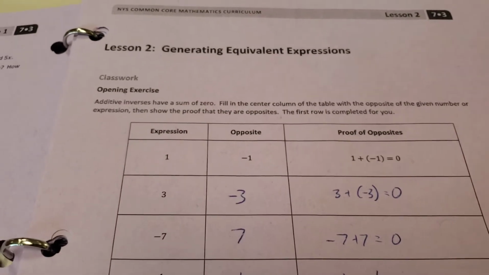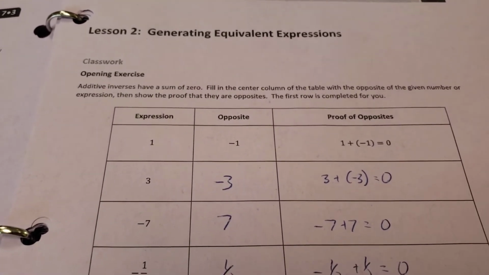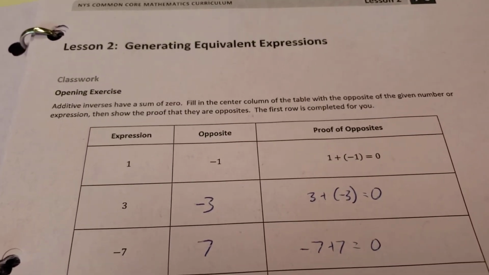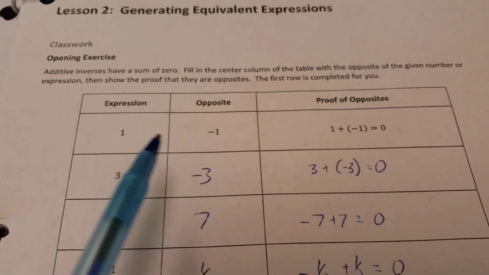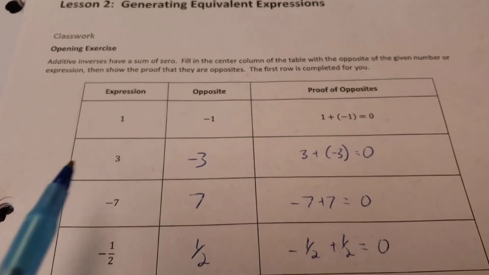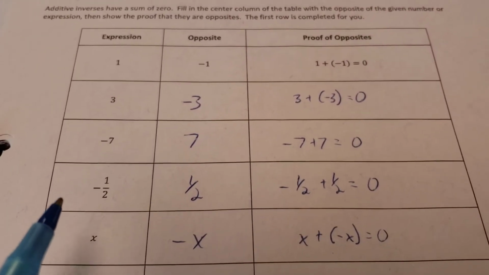Okay, lesson 2 today is about generating equivalent expressions. Now, the first little page here, they have some introduction here to you, is like when you have a number and its opposite, how they always add up to 0. Most of these are pretty simple. You can kind of view those and look through them.